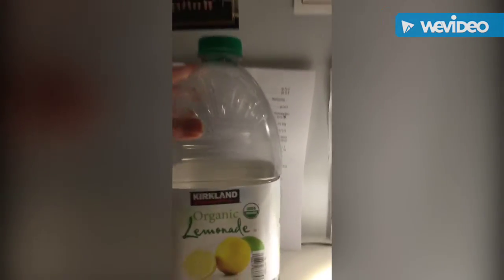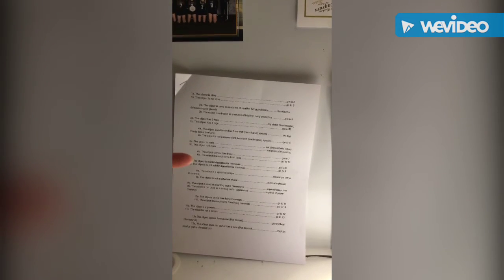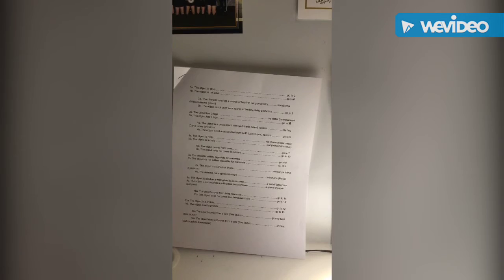15th object, we have lemonade. So, is this object alive? No, it's a liquid, so it says to go to 6. So we're going to go down here to 6. Does the object come from trees? No, so we're going to go to 10. Does the object come from living mammals? No, so we're going to go to 14, which is on the back, so let's flip the page.